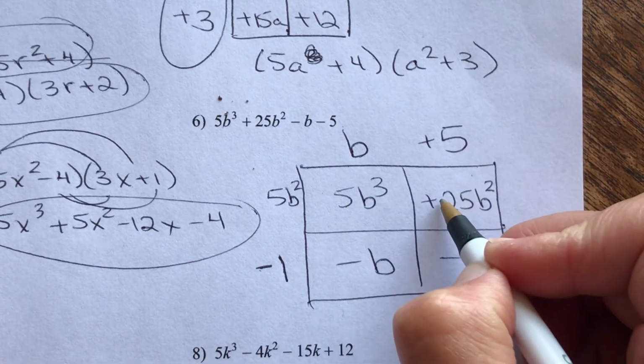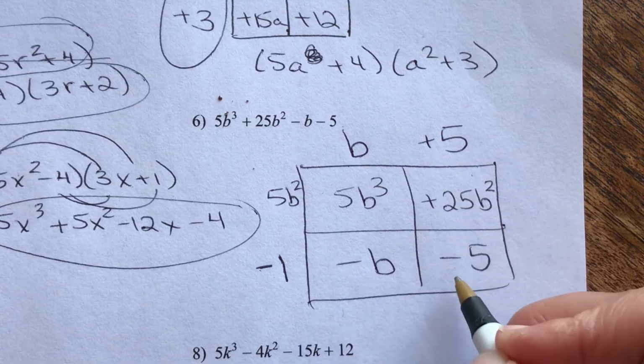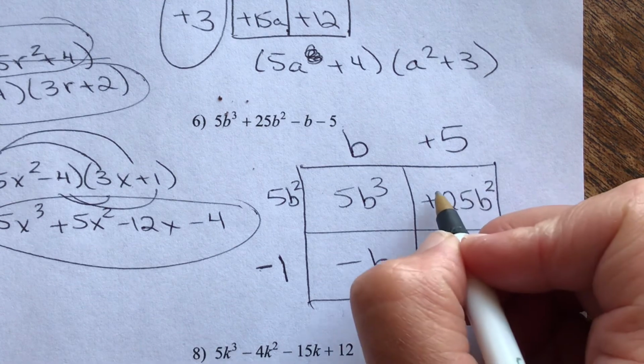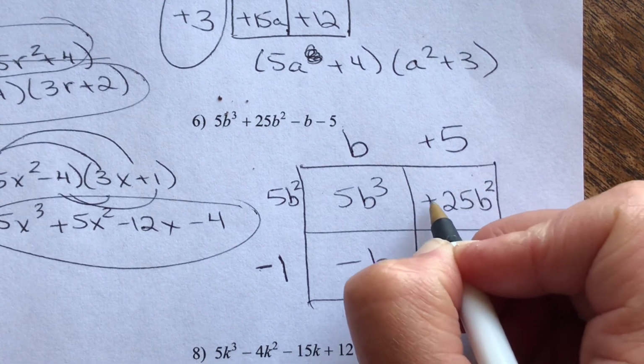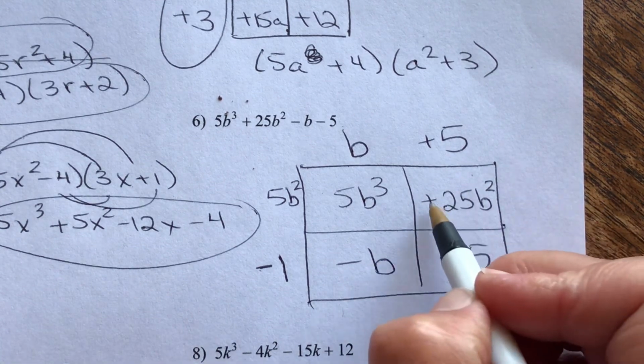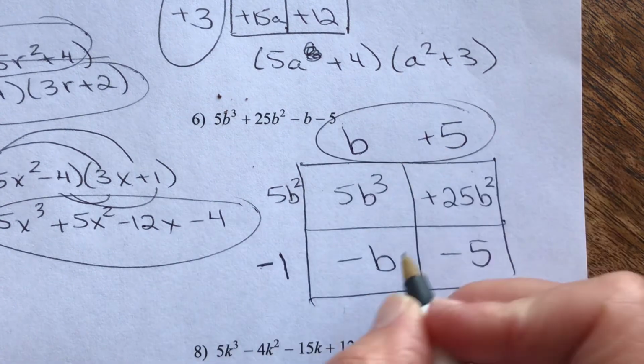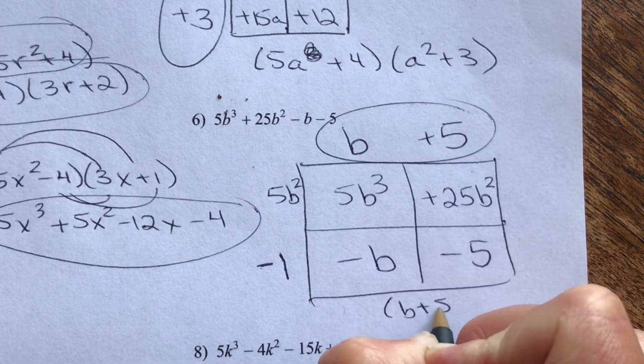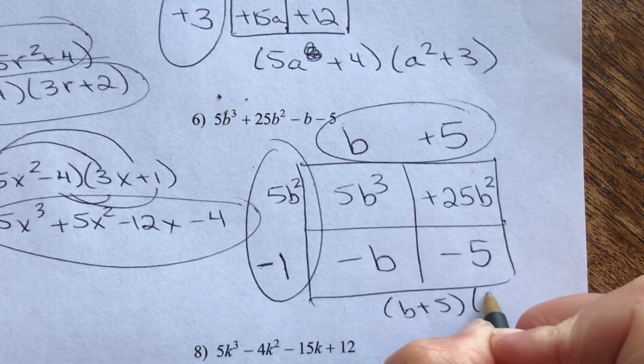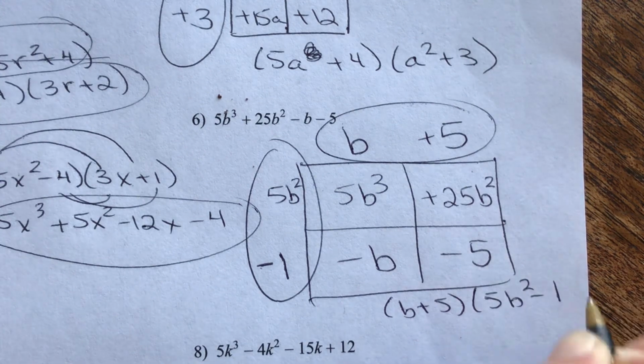Remember, the first term is positive. The second term was negative. We only remove a negative if the first term was negative. Since our first term is positive, we're factoring out a positive 5. Our final answer is b plus 5 and 5b squared minus 1. Cool.